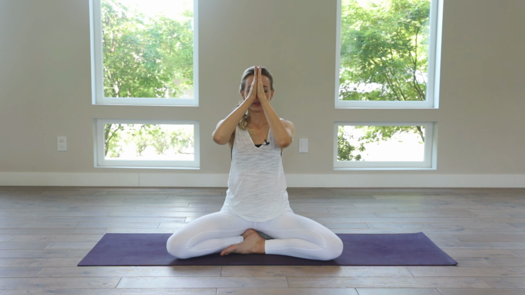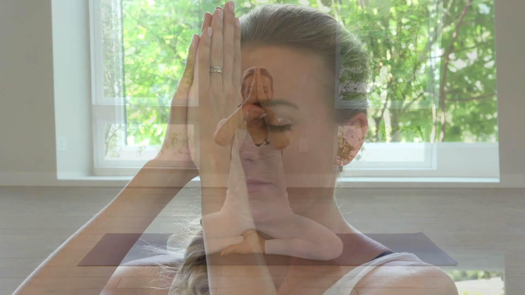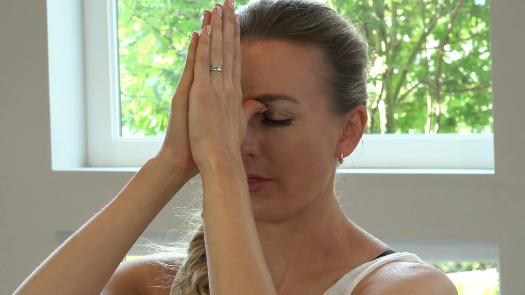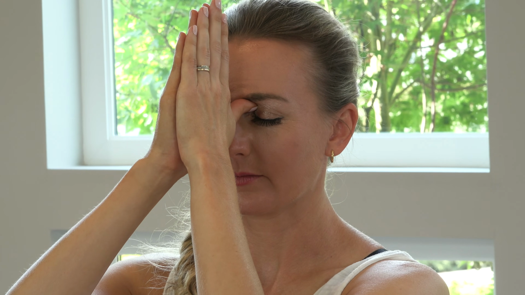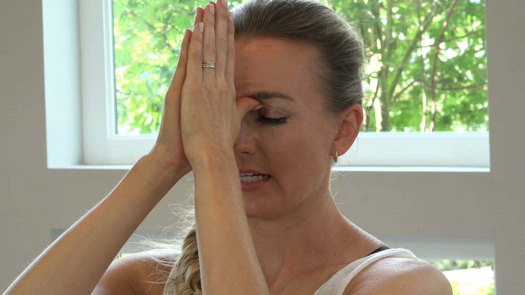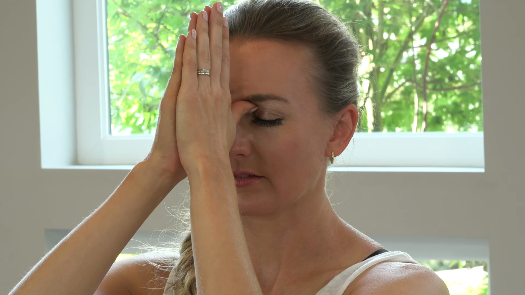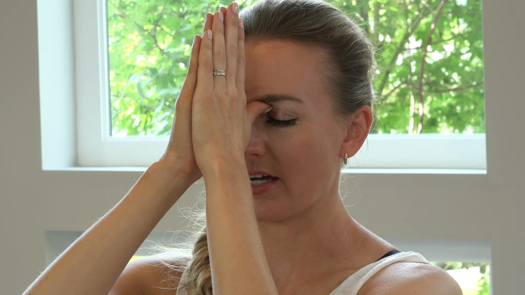Hands to prayer, and thumbs are going to press right at the base of your eyebrows. So right at the top of the nose, but below your eyebrows. So pressuring here with the hands at prayer. Just breathing long and slow and deep, visualizing energy in your third eye space. Just sitting here and enjoying the music. Soaking in the mantra.